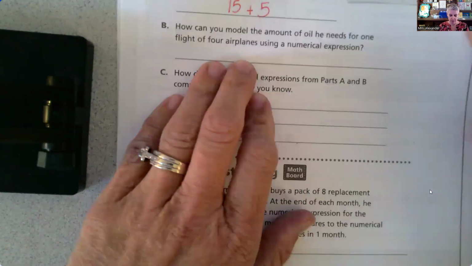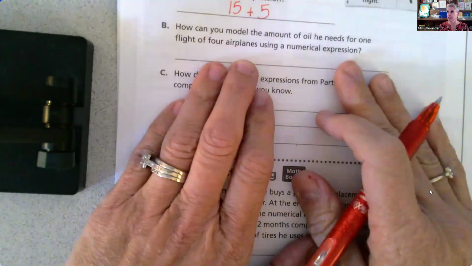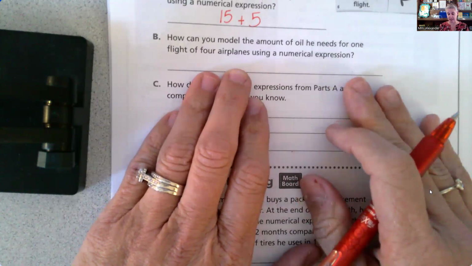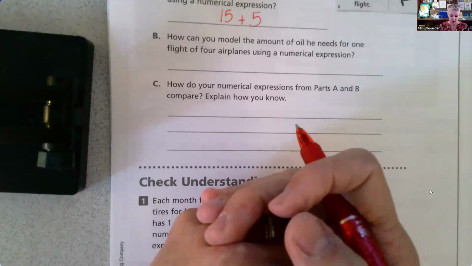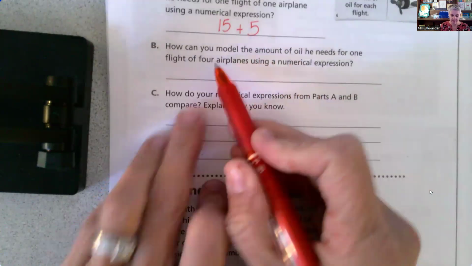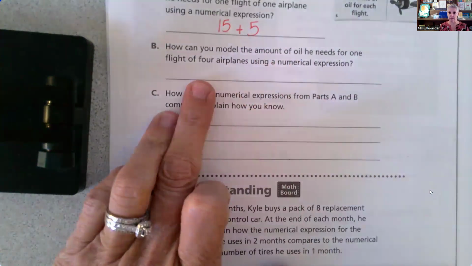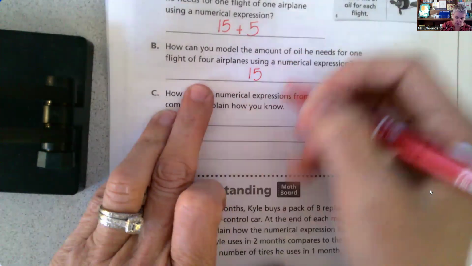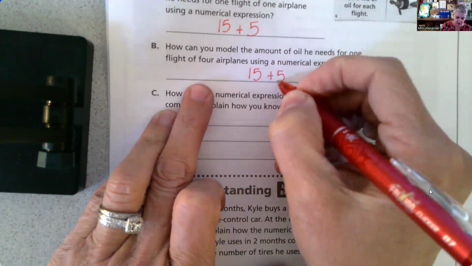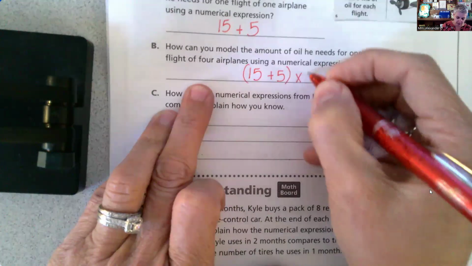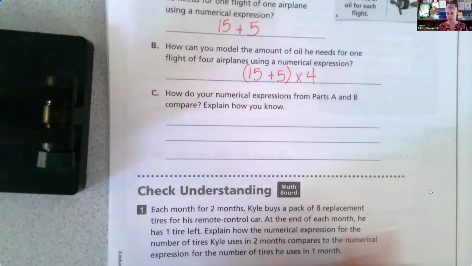How could we model the amount of oil he needs for one flight of 4 airplanes using a numerical expression? So now we know one flight is 15 plus 5. Now I have 4 airplanes making that one flight. So I'm still going to need 15 milliliters of oil and 5 milliliters of oil. But now Mr. Lou is going to have to do that 4 times, so he can do it for each airplane.